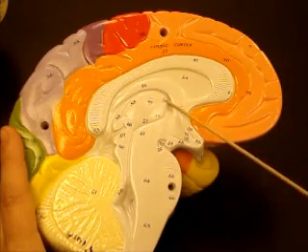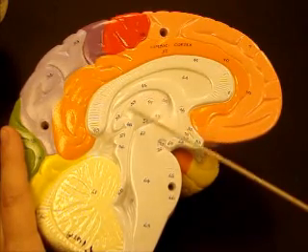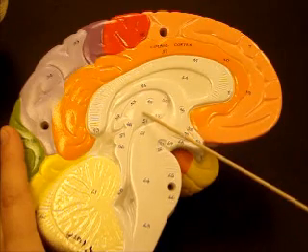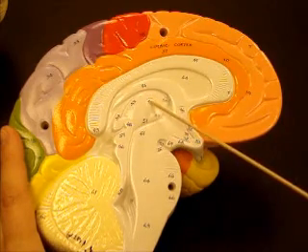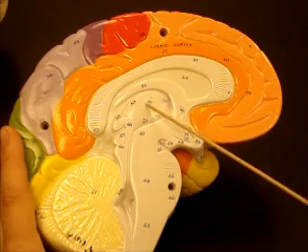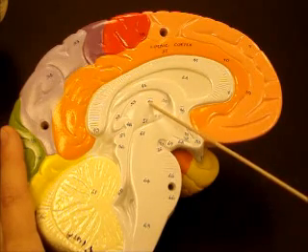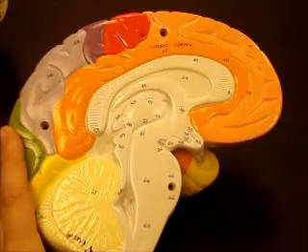That's your relay station. The thalamus, you have one on each side, and the two sides are connected to each other through a little adhesion, little tract of brain matter. It's called the interthalamic adhesion, or intermediate mass.